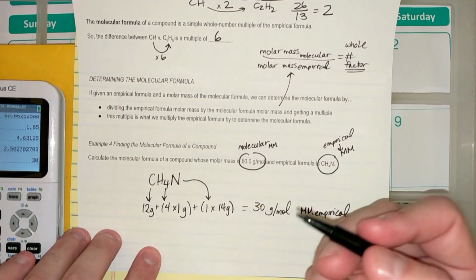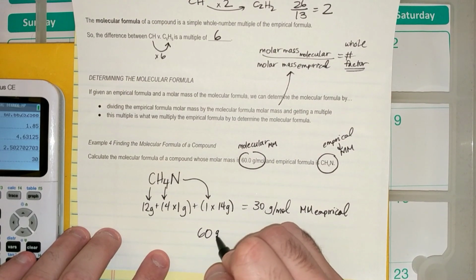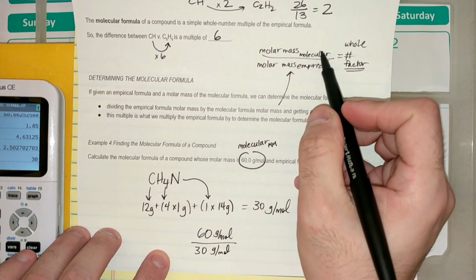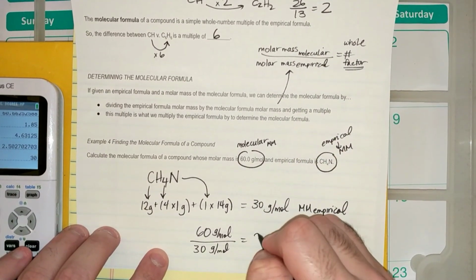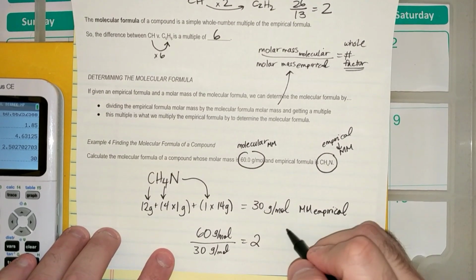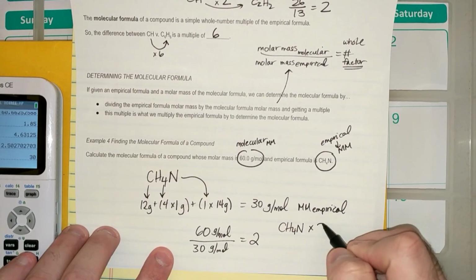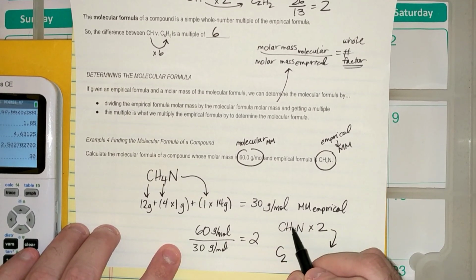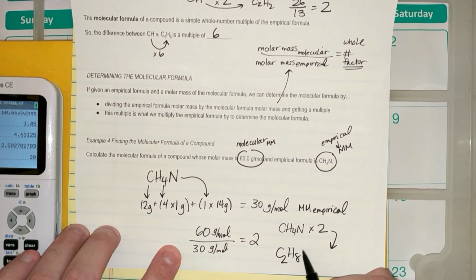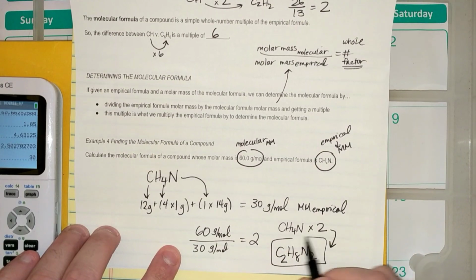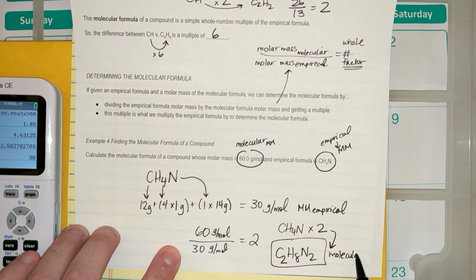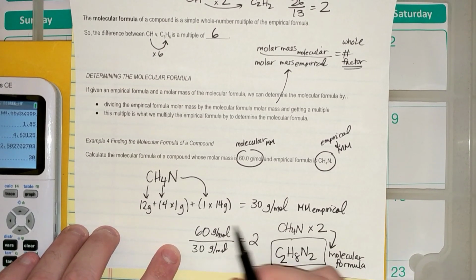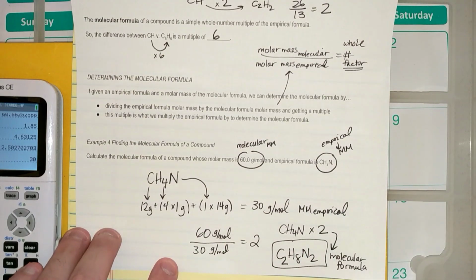If I want to figure out how much I'm multiplying by, and you could already get the idea, 60 grams per mole over 30 grams per mole, which is this equation I use up here, the molar mass of the molecular over the molar mass of the empirical, is 2. So I'm going to have to multiply my empirical formula by 2. So if I do that, if I have 1 carbon here, I'll have C2, H4 times 2, H8, N times 2, N2. This will be my molecular formula. And if you wanted to check, if you got the molar mass of C2H8N2, that would have to be 60 grams per mole, and it is. It's twice as massive.